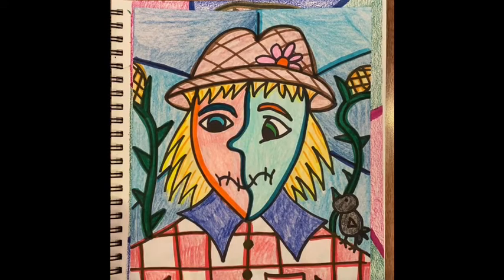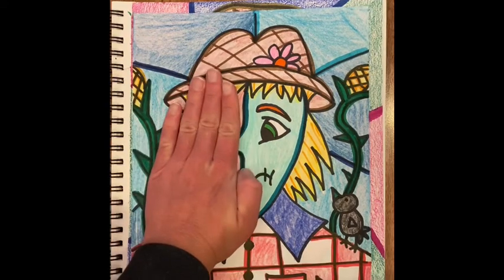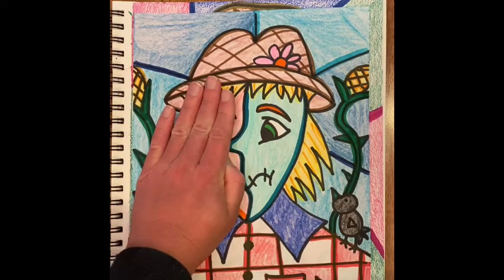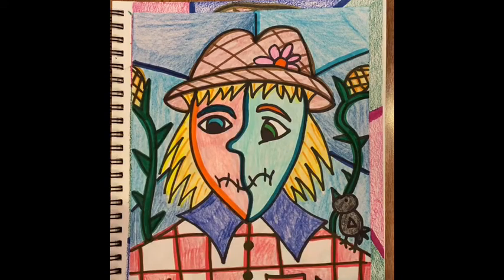If I leave it the way it is, it looks like my scarecrow is looking forward, front view. If I were to cover one side of the face, it looks like it is looking sideways or profile view. So Picasso put more than one viewpoint in the same picture. We're going to do the same type of Cubist style and techniques for creating our abstract scarecrow.